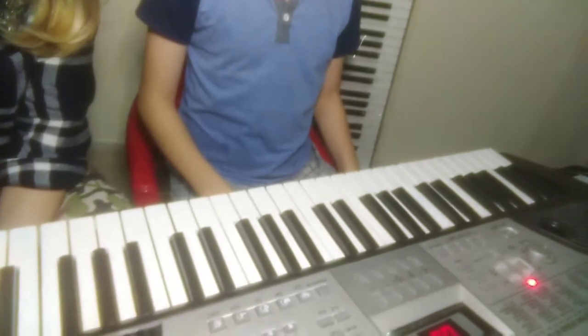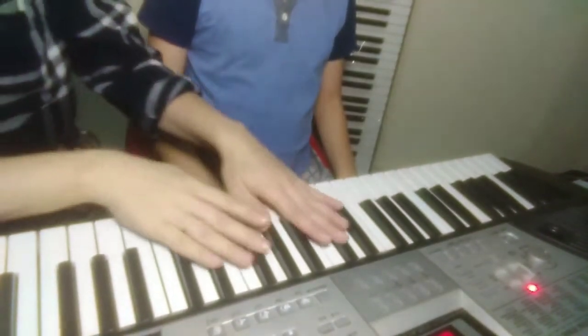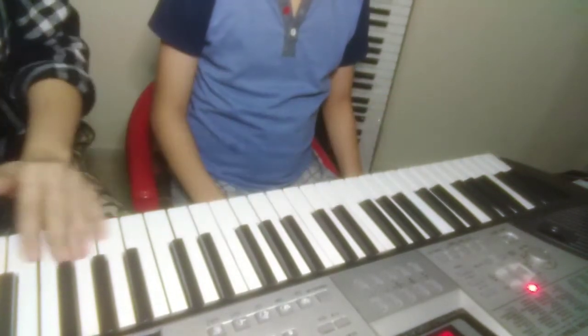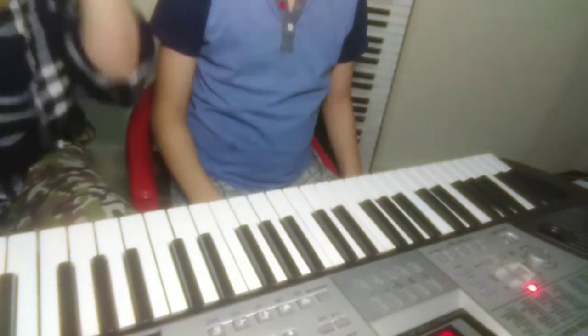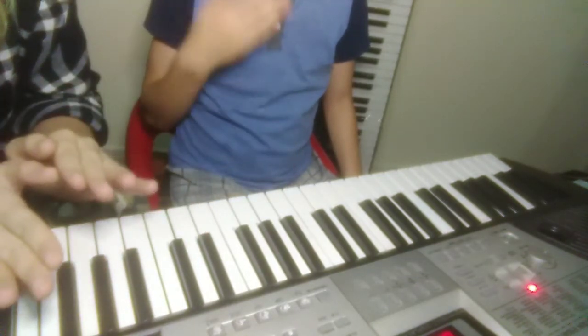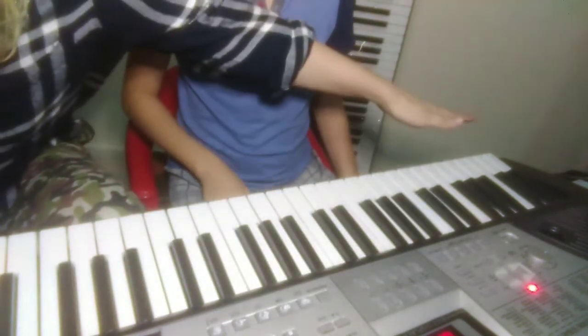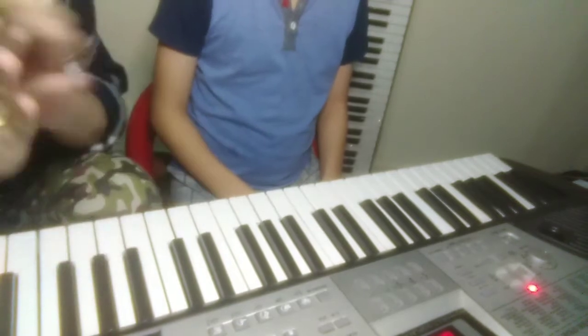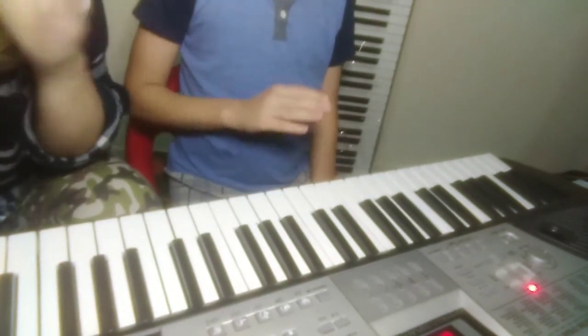So let's start, Maxim. Look at the keyboard. This set of white and black keys is called a keyboard. This is a short keyboard. There is a long one, the full-size piano. The keyboard consists of white and black keys. And the whole keyboard is divided into sections.